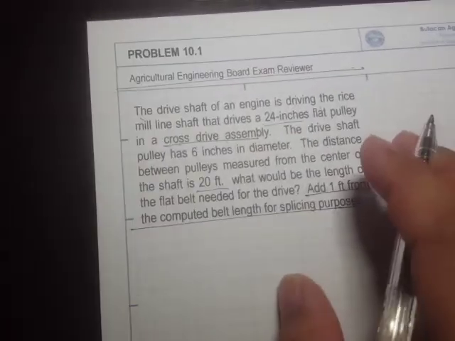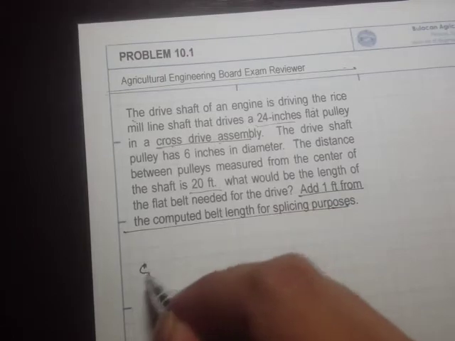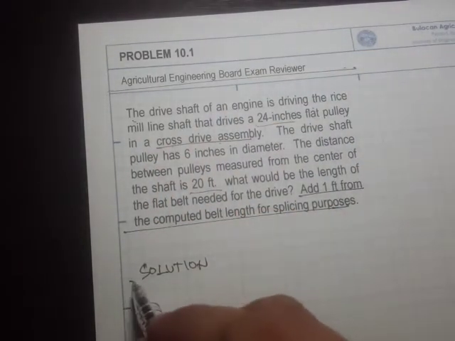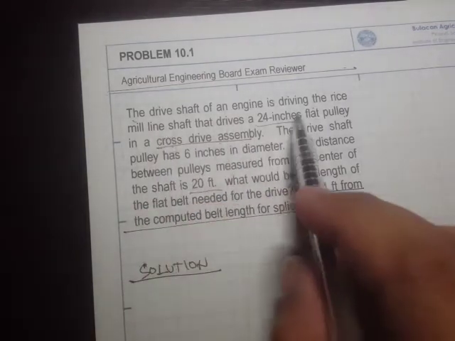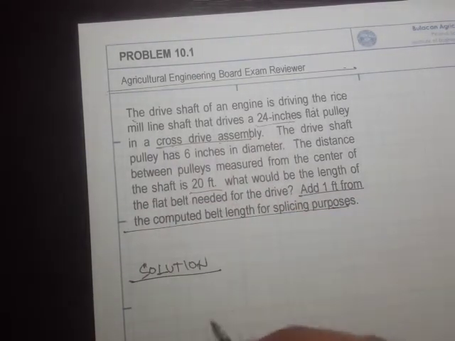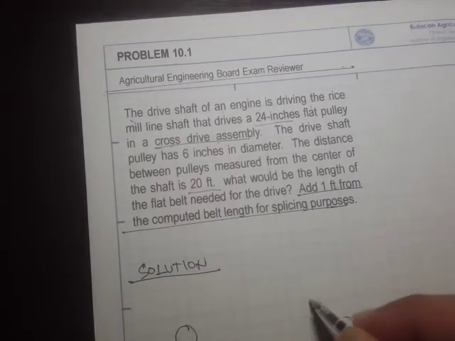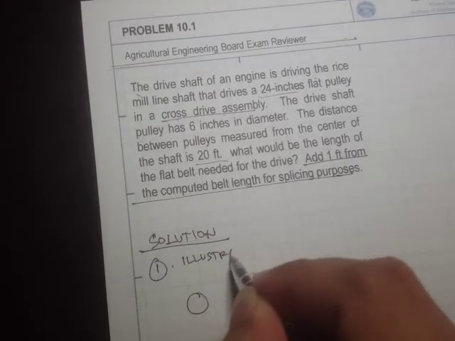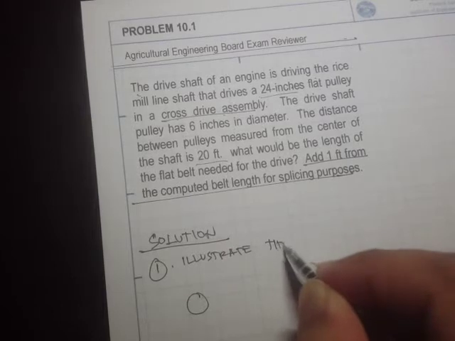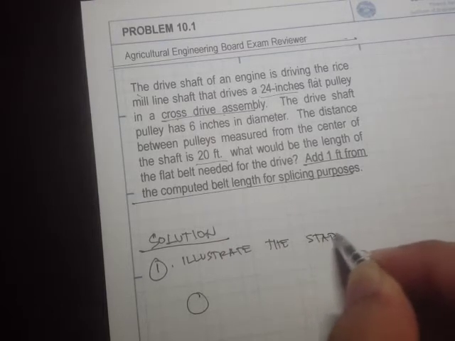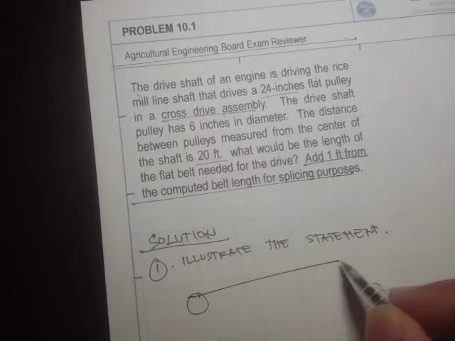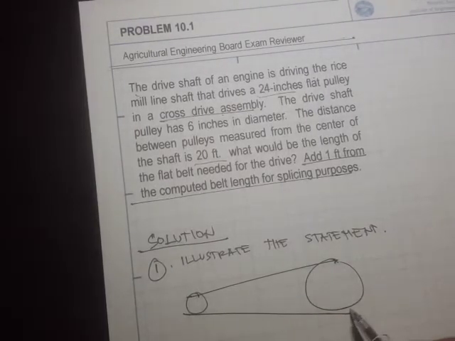Okay, so since we don't have the figure, it's also helpful if we draw, or convert this statement into a figure. And it says here we have 24 inch and 6 inches, right? So let's illustrate the statement or the problem. Alright, so right here we have 24 inches.